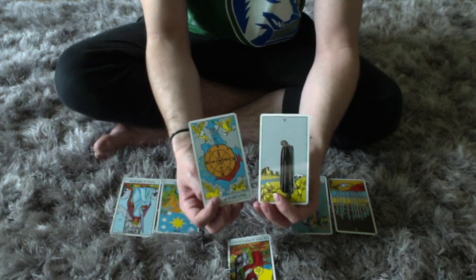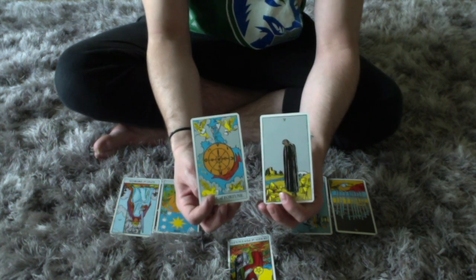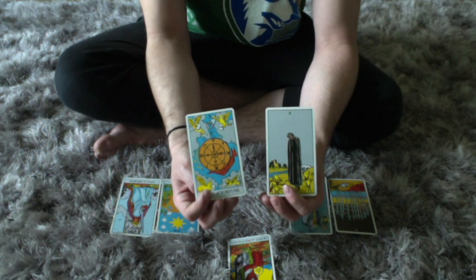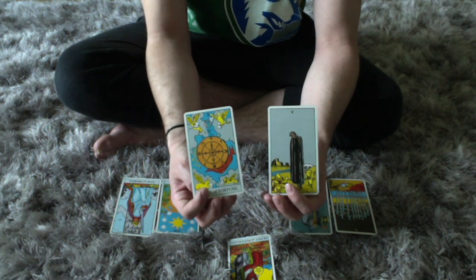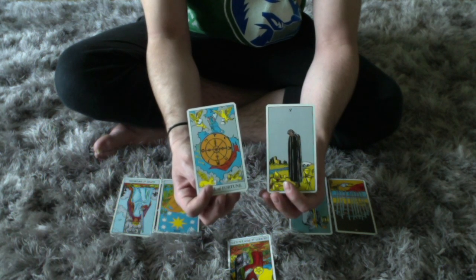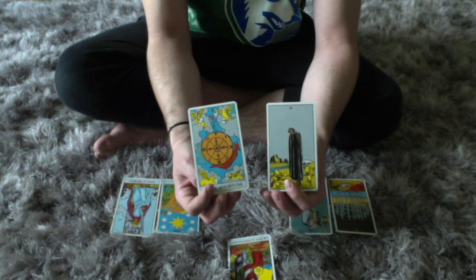The Wheel of Fortune is a card of cycles, it's a card of karma, it's a card of endings and beginnings, very much related to Death and the Fool and the World. Since it's the middle of the major arcana, it speaks to all of those cards together.